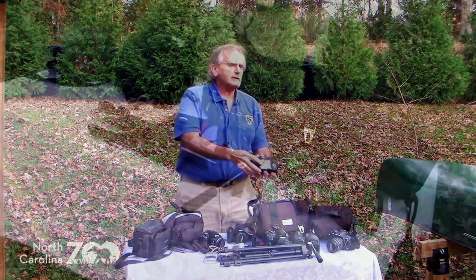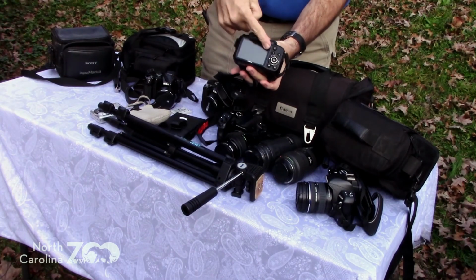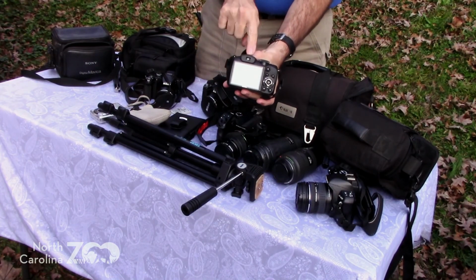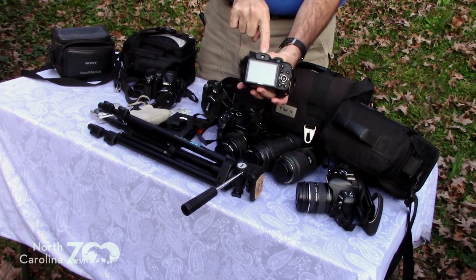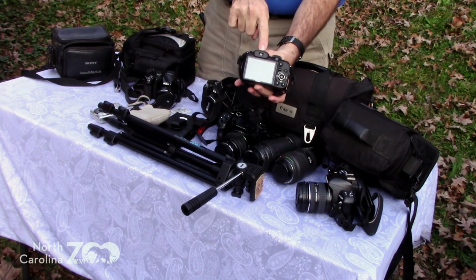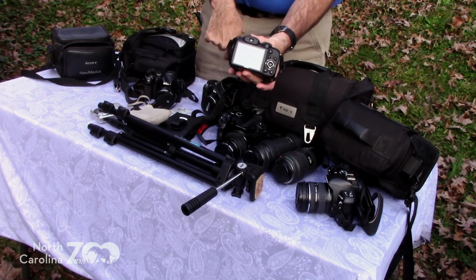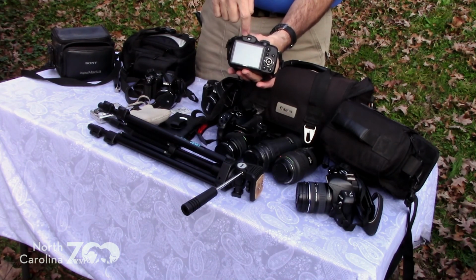This one has a view screen on the back. This is about a 3-inch square view screen. It's pretty good. It's pretty light. I always like to get mine that have this particular option too. So you have an eye-level viewfinder. This one's not an optical viewfinder, meaning you're not looking through the lens. You're looking at a very small screen.